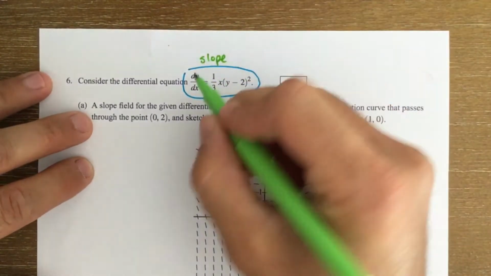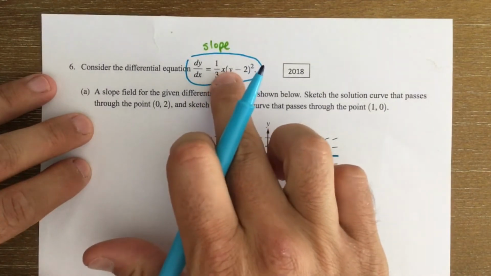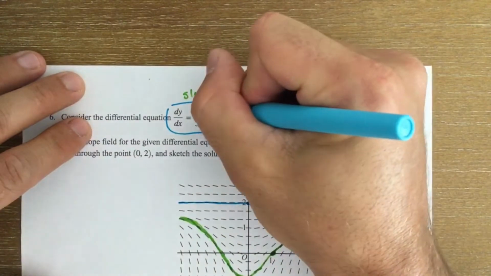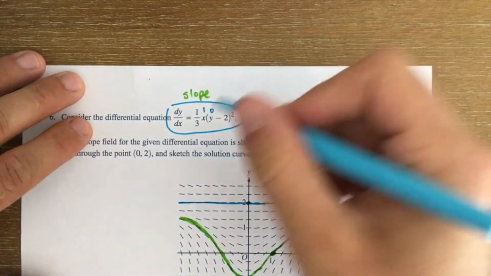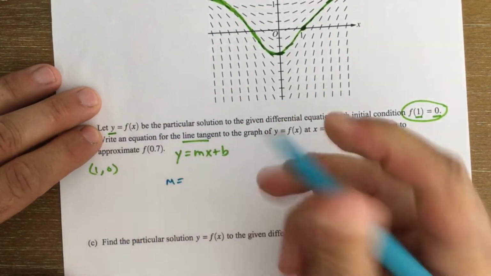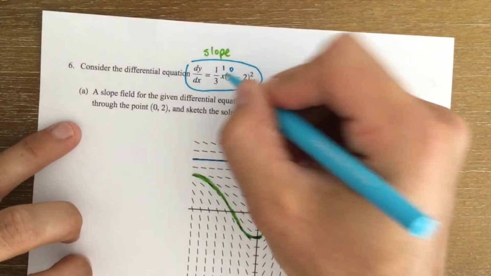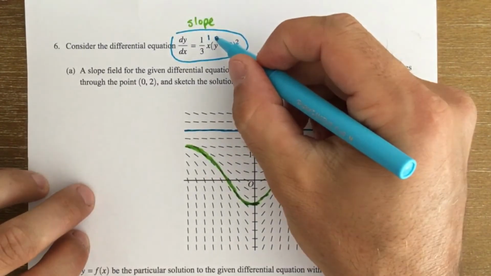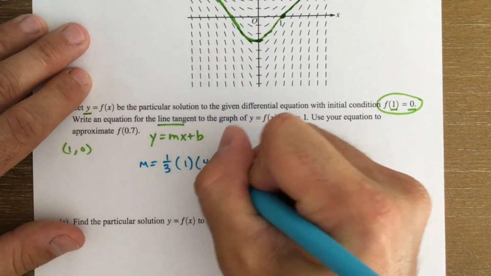Slope is equal to, and what was the x value? Looks like x and y are needed for this. So x is 1 and y is 0. So a 1 is going to be right here, and a 0 is going to be right there, which is going to give me slope is equal to, or m is equal to, it's going to have a 1/3, and then times 1, which is kind of unnecessary, right? And then the last part is going to be 0 minus 2 is negative 2, and then square it, so it's going to be times 4.